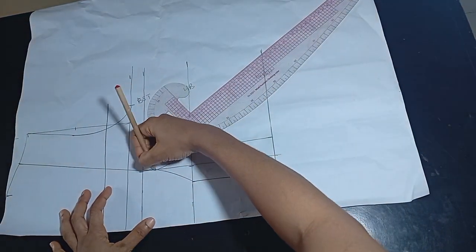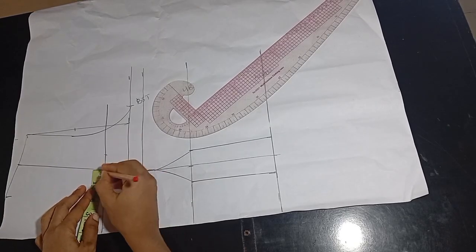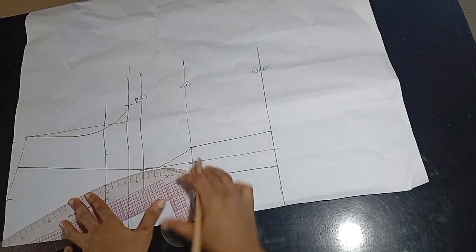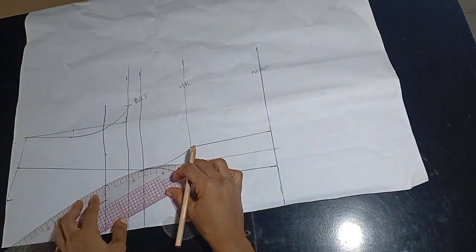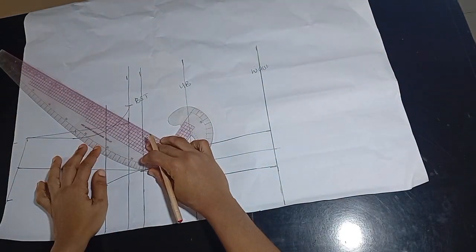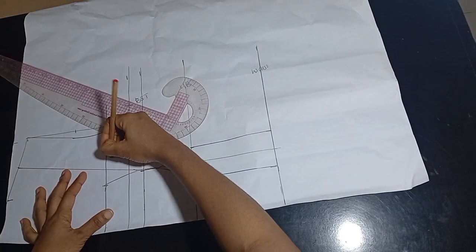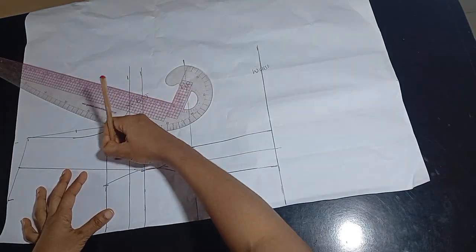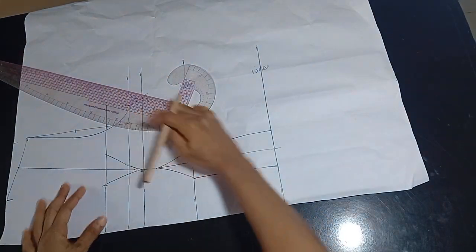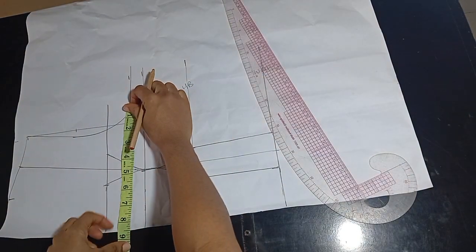Now after I'm done connecting at this point, the next step is to mark my dart intake, which I'm using 1 inch on both sides of my pattern, and I'm just going to connect this all the way up and also connect at the other side of my pattern. After I'm done connecting from this 1 inch dart intake, I'll connect to the lower part. If you're plus size, please use 1.5 inches, or you can use 1 inch at the center and 2 inches by the side.